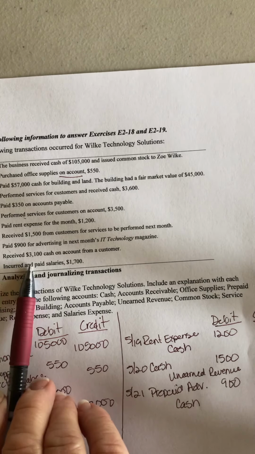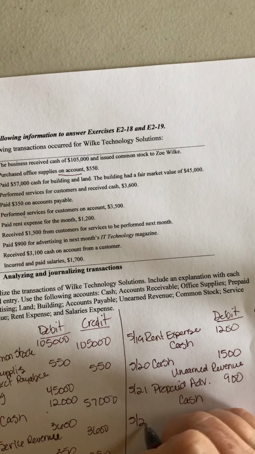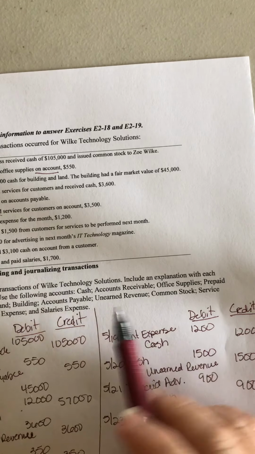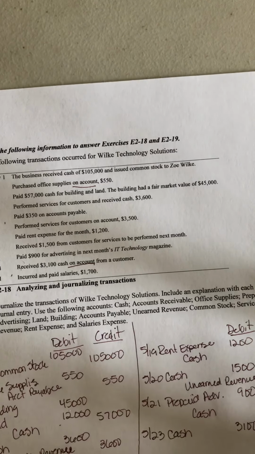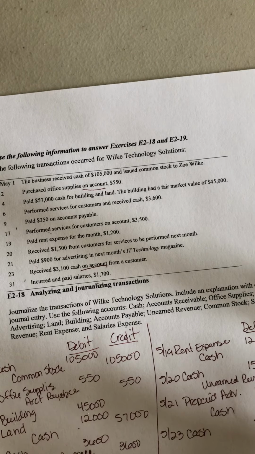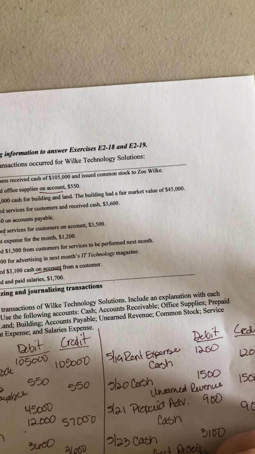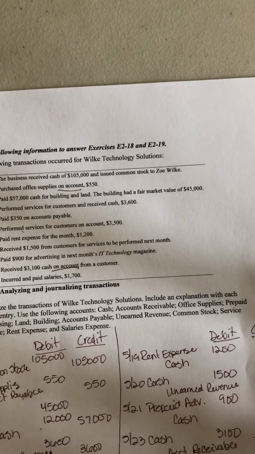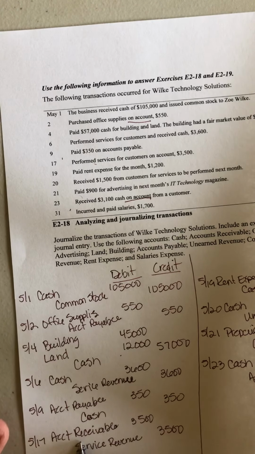All right, the 23rd, I received $3,100 cash on account from a customer. So on the 23rd, I got cash. It's an asset, so I'm going to debit cash. It was $3,100. And it was on account, which means that they're paying you money that they already owe you. You've already recorded it. It was the asset accounts receivable. Now it's going down, so you're going to credit accounts receivable. It's like one of these people down here from May 17th is paying you.